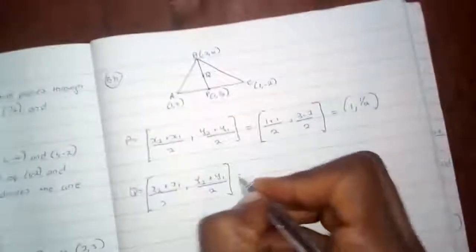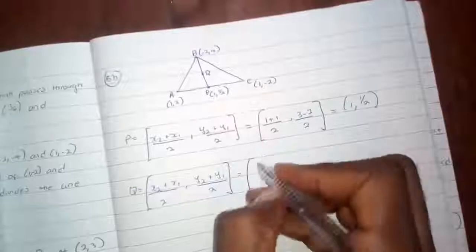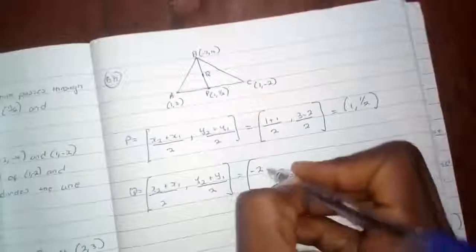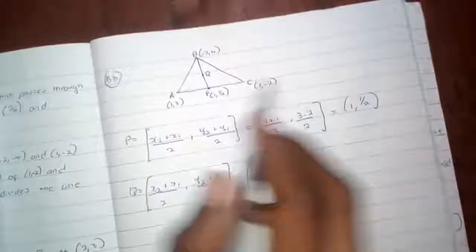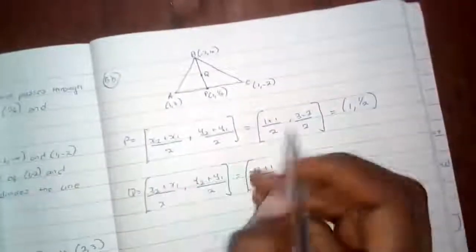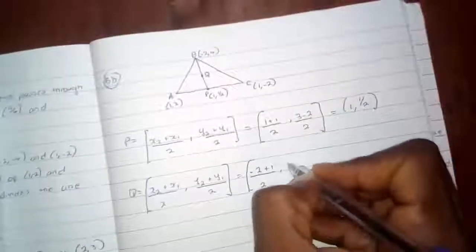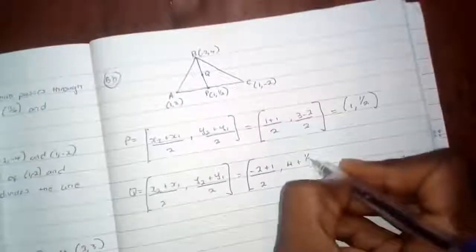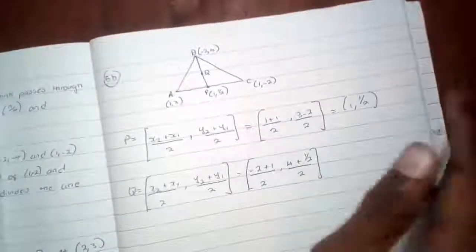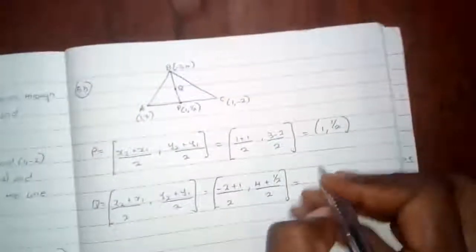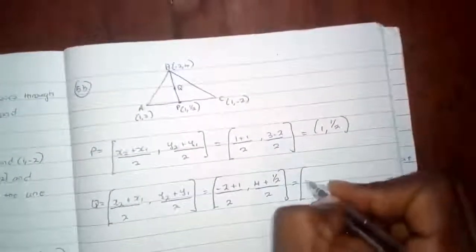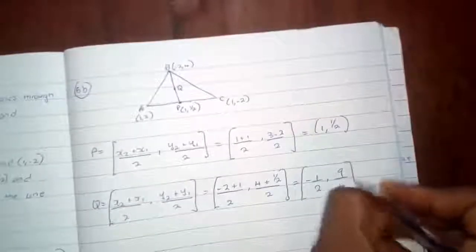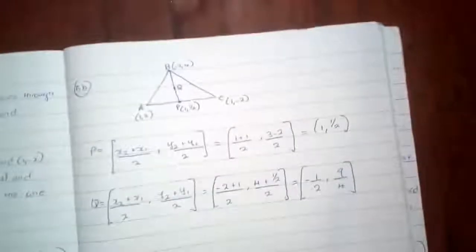Midpoint of Q is equal to, our x2 is minus 2 plus 1, that is minus 2 is our x2, this is our x1, plus 1 over 2, comma 4, y2 is 4 plus 1 over 2 over 2. Now solving this, you have your midpoint to be minus 1 over 2 and 9 over 4. Okay, so I've gotten the midpoint for both P and Q.